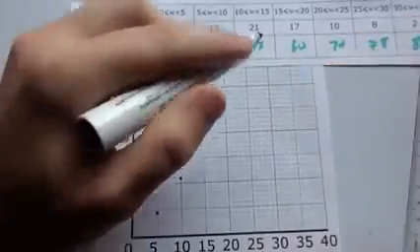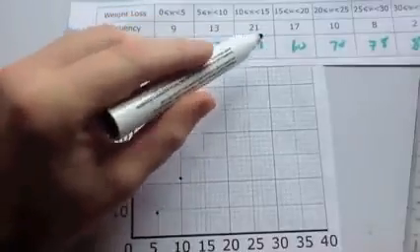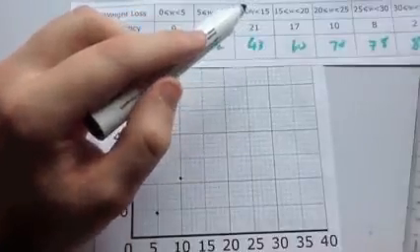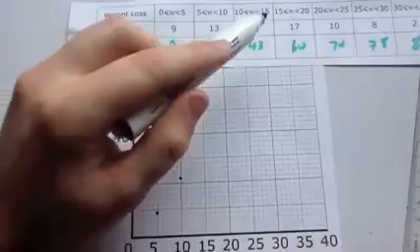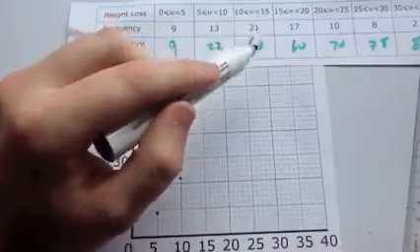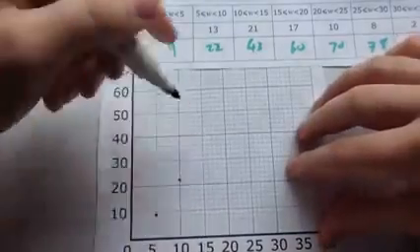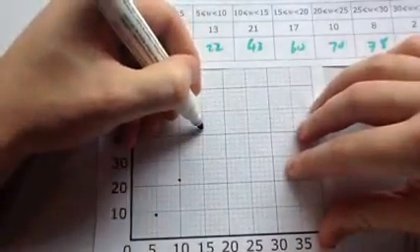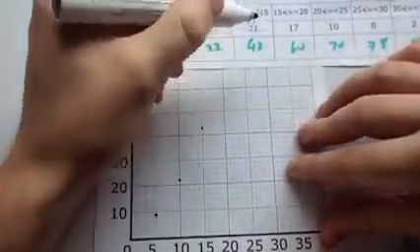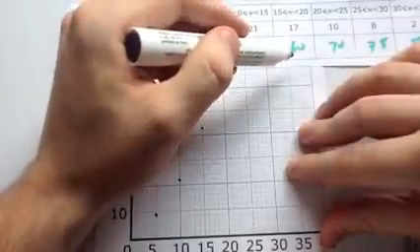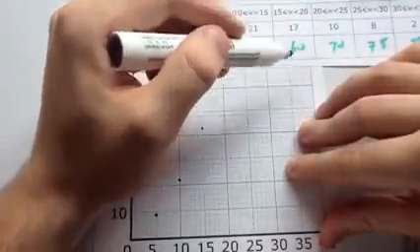Okay, next one, we've got our cumulative frequency of 43, and that was for the category from 10 to 15, so the end of the category 15 and 43. So you plot each point at the end of each category, so 15 across, 43 up. Next one, it's 15 to 20, and the cumulative frequency is 60, so 20 across, 60 up.